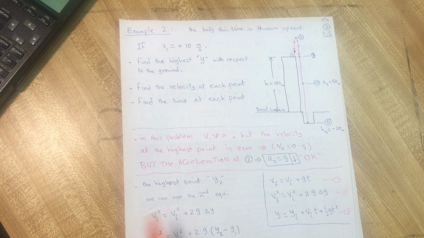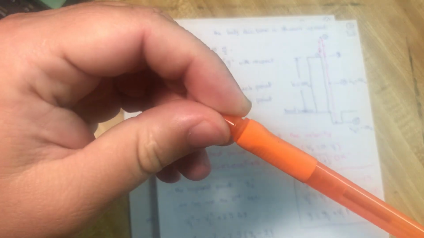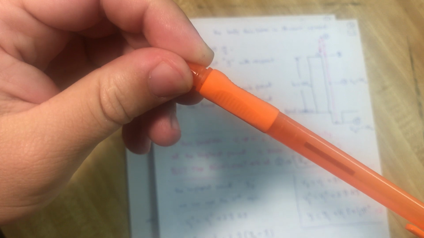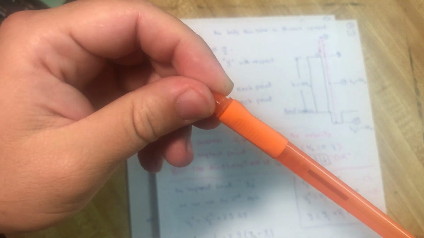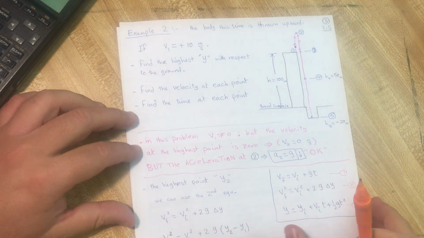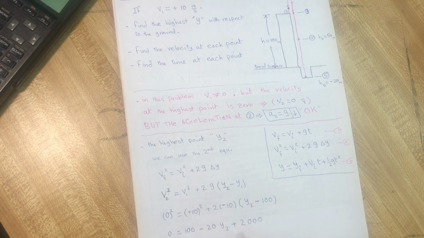Okay, and the acceleration is always equal to g, downward, always, even at the highest point. The velocity is 0, but gravitation exists, and the acceleration also exists downward in the negative direction. By the way, I used negative 10, not negative 9.8. It's okay. Now the highest point, I need to find it, which is y2.